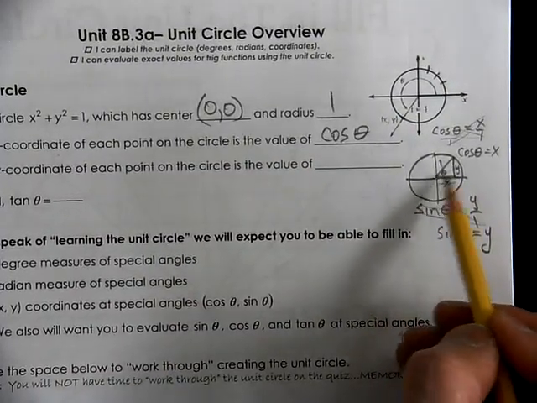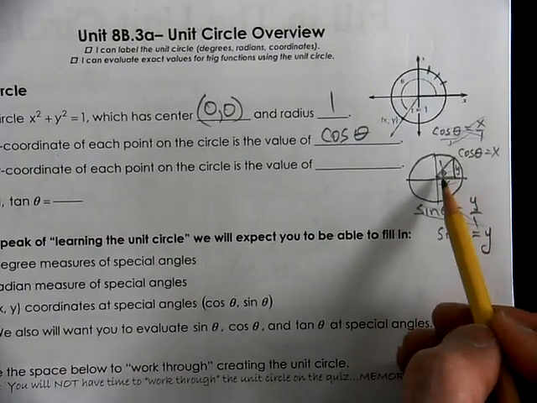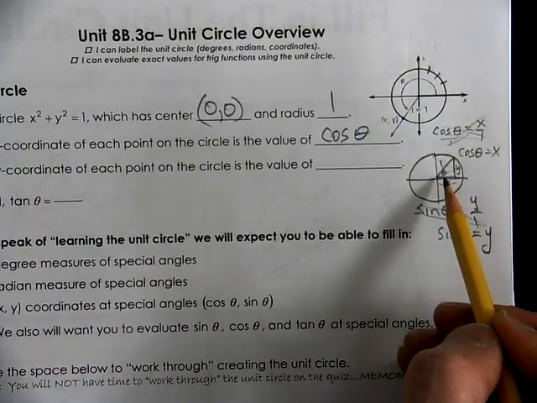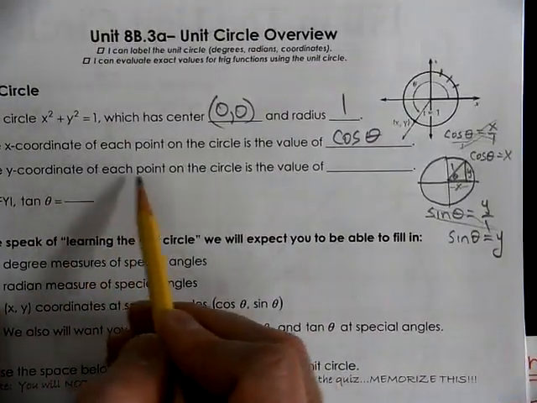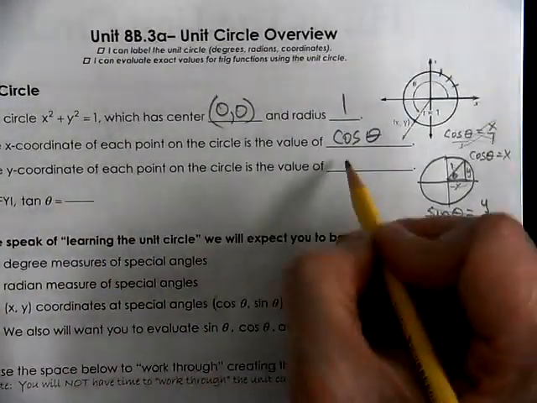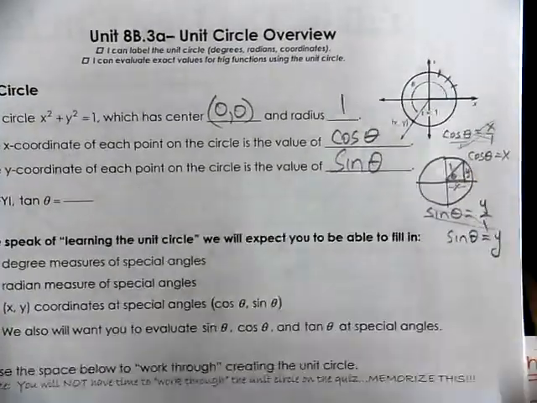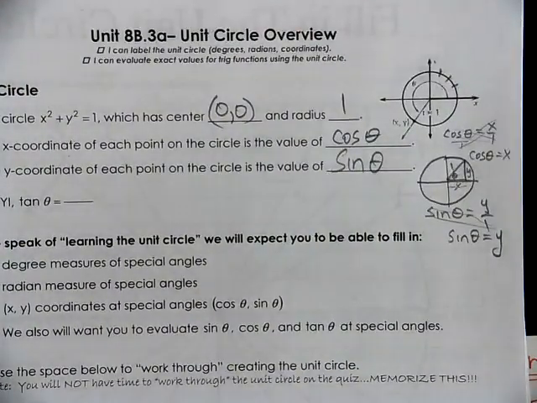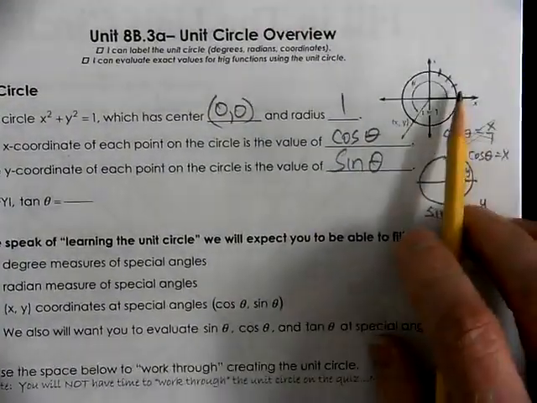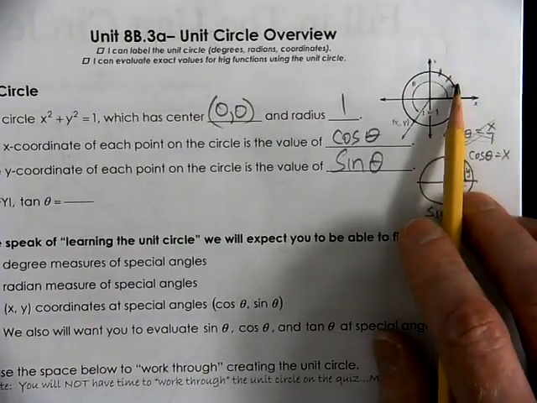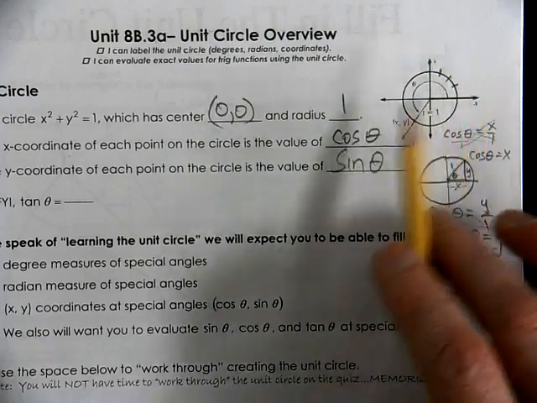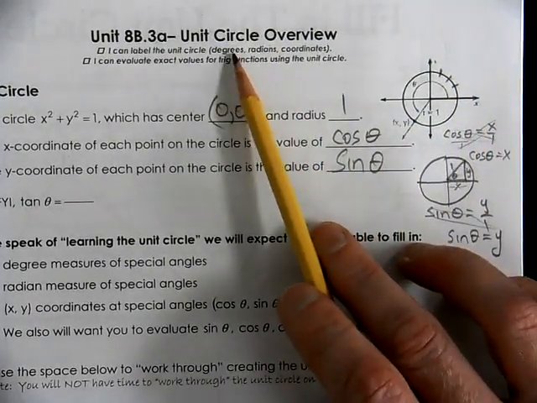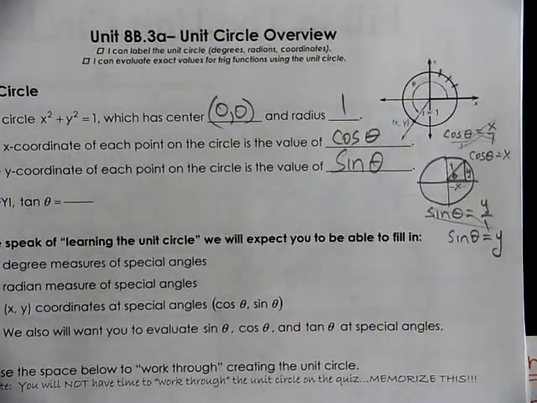The x value is the cosine of the angle, and the y value is the sine of the angle. So the y-coordinate of each point on the unit circle is the sine of theta. We haven't gotten into much detail on doing the coordinates. We'll talk about those. Today we're going to mainly focus on the radian and degrees portion, what we've learned more recently.